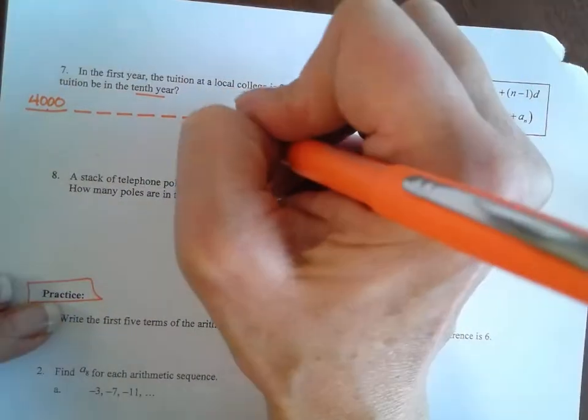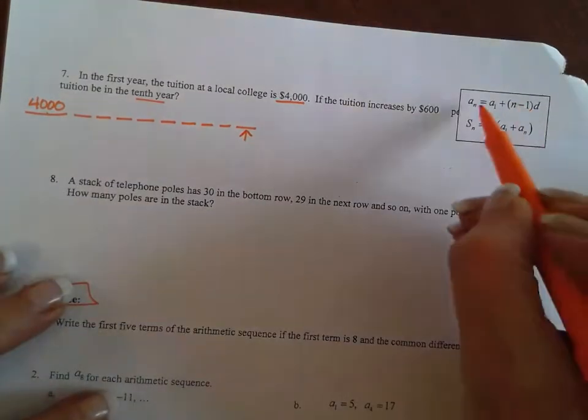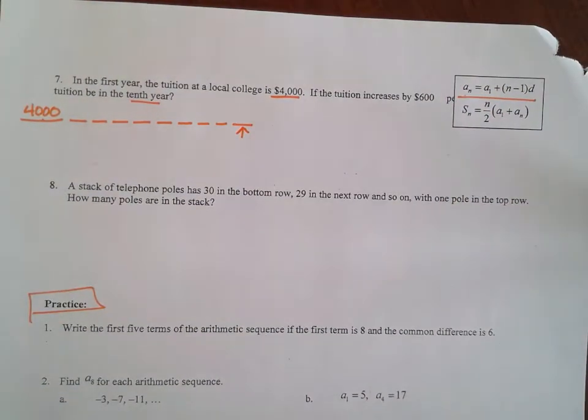We're looking for the number in that position. Would you agree with that? So couldn't we use our sequence, because that'll give us a specific term number? Does everybody see that?